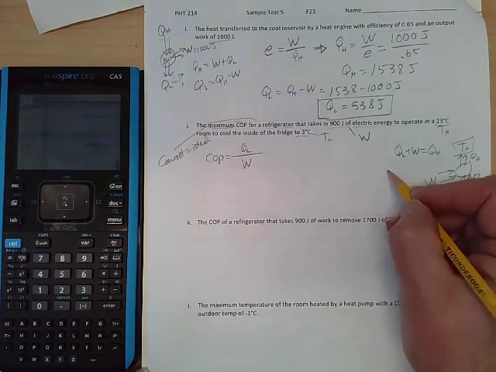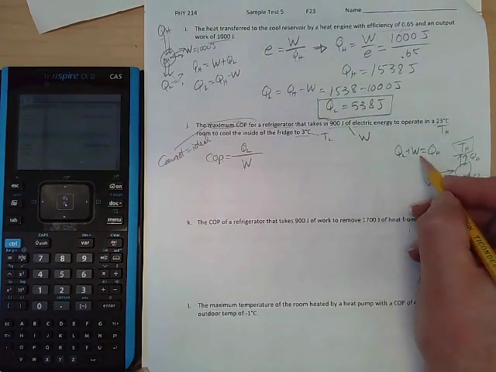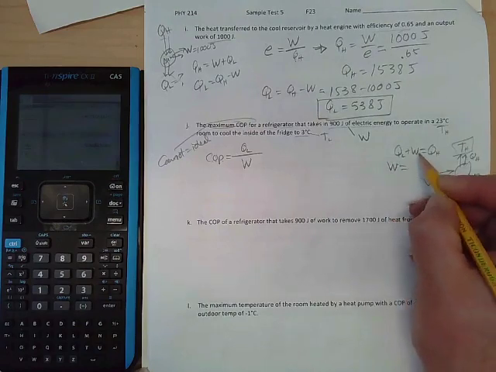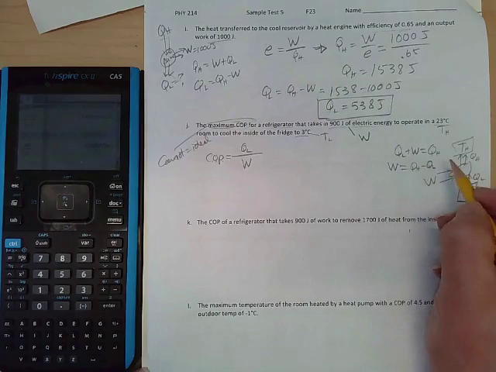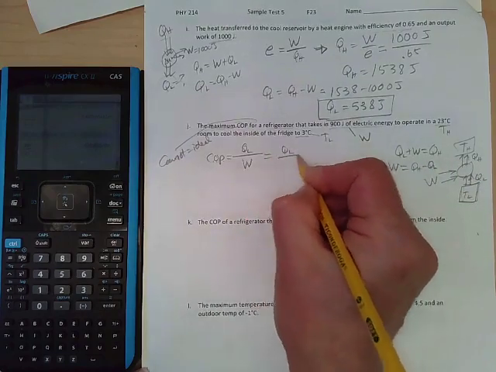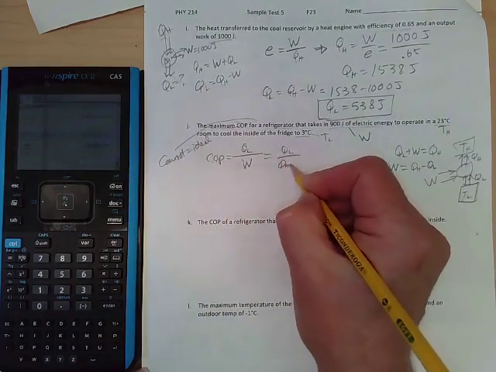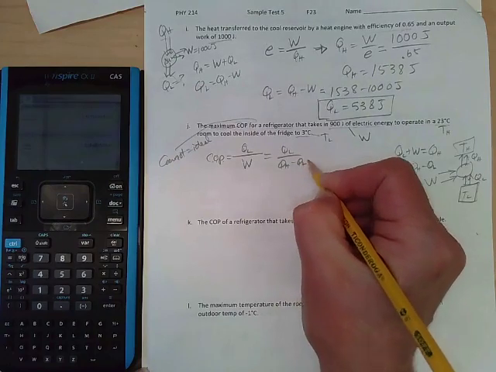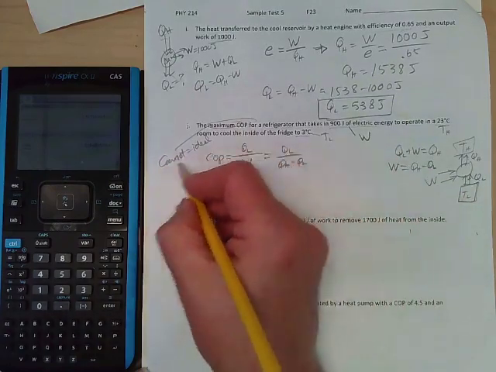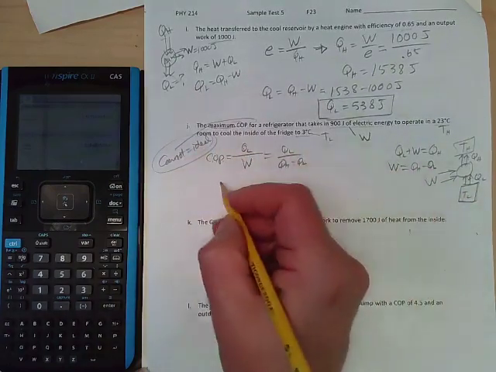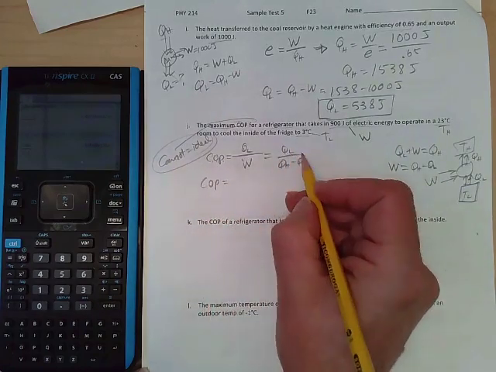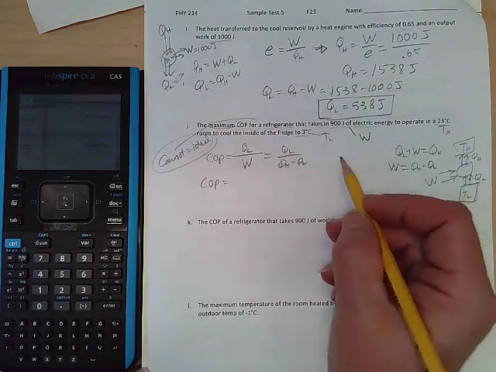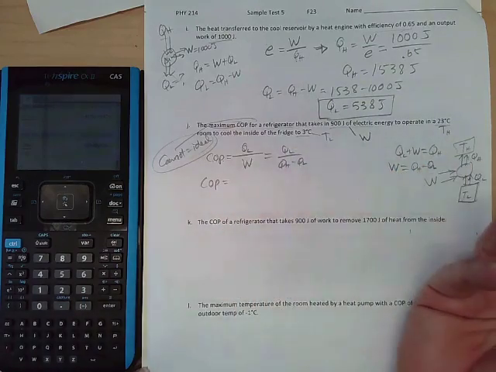In this case, the work is going to be QH minus QL. Solving for that, so QL over QH minus QL. And when we're doing the Carnot or the ideal case, we can basically just think about it as having T proportional to Q, or Q proportional to T, whichever way you want to say it.